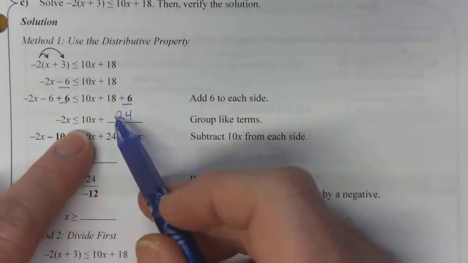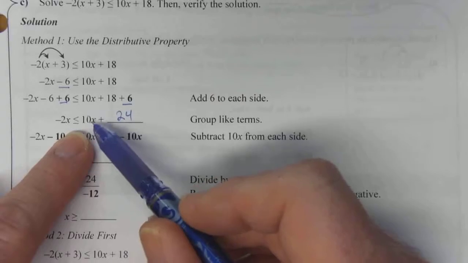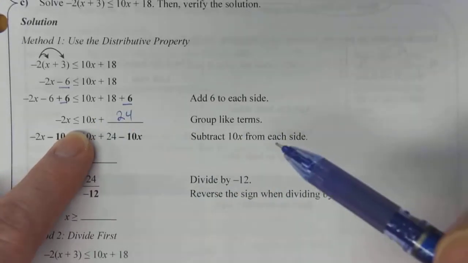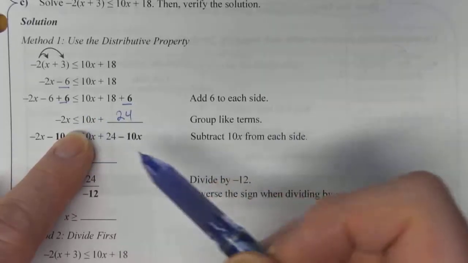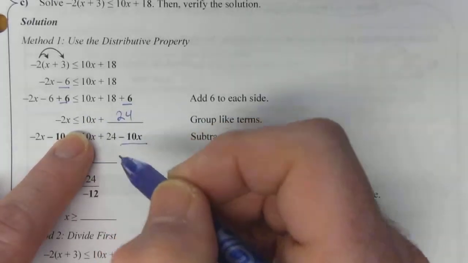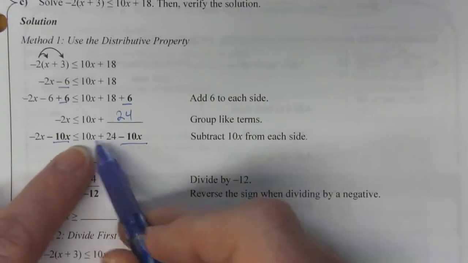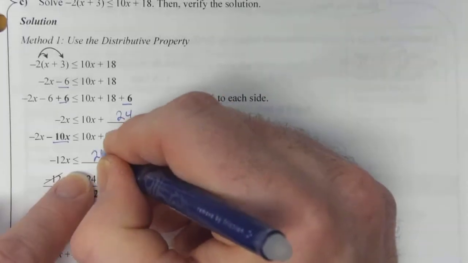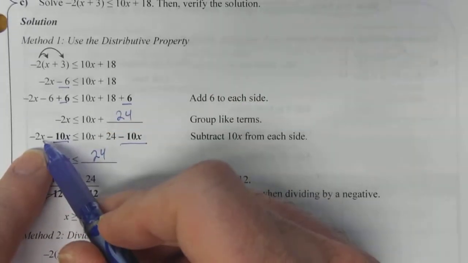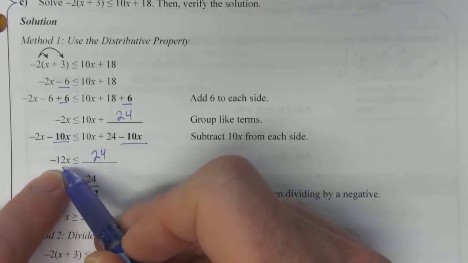So now we've got a variable over here, a variable here, and a constant. So we're going to need to move this variable over to the left-hand side. And we do that by subtracting 10x from the right and from the left. These 10x's cancel out, leaving you with just the 24 on the right. Negative 2x minus 10x gives you negative 12x.